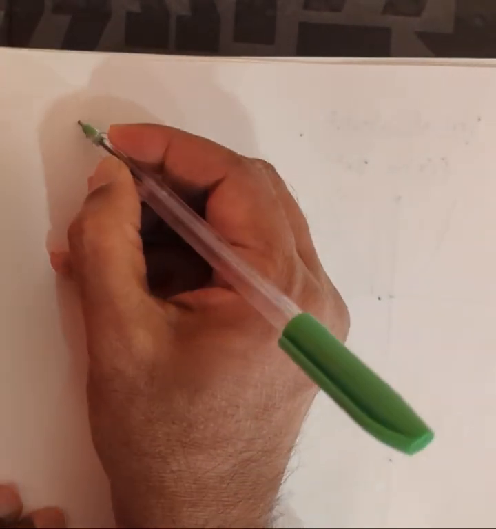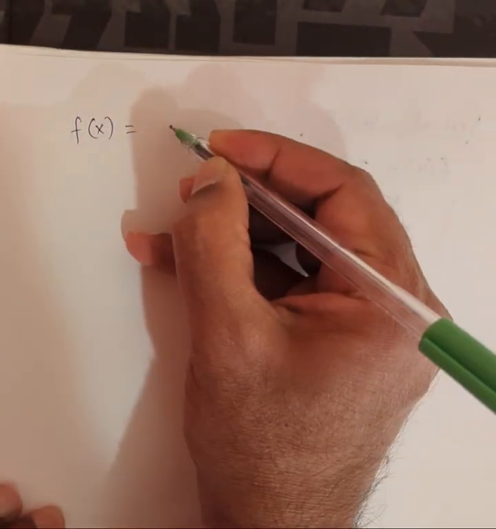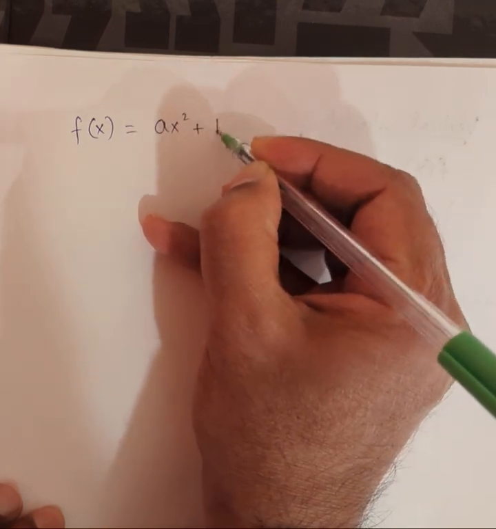So let me copy this onto the next page, and you see that I have written down ax squared plus bx plus c.